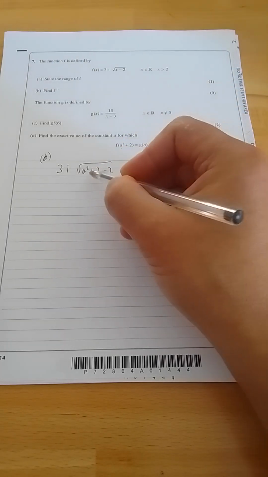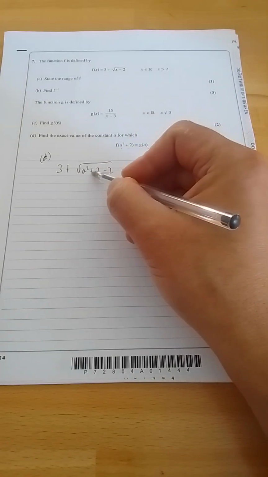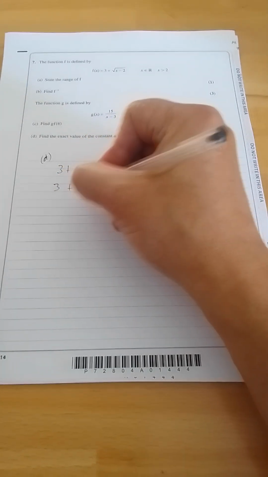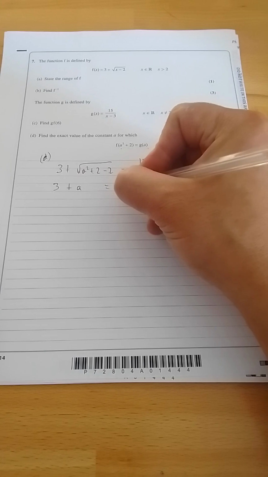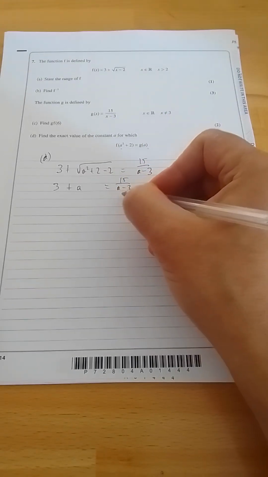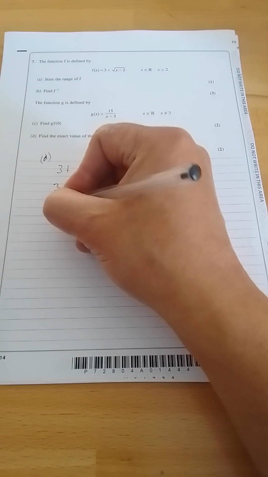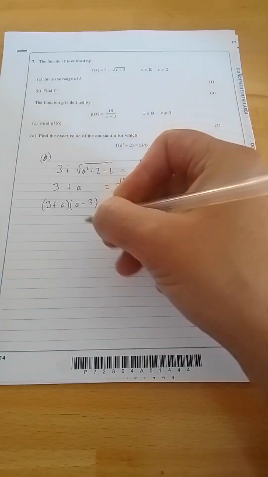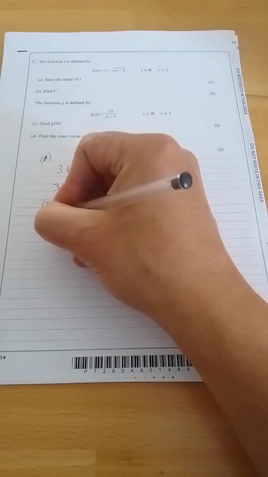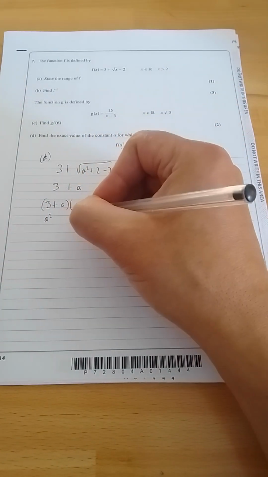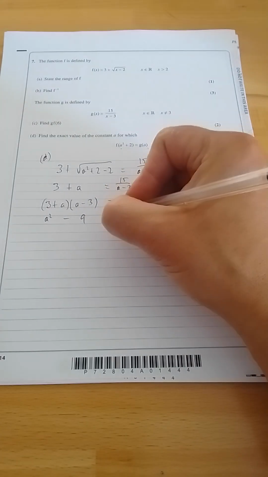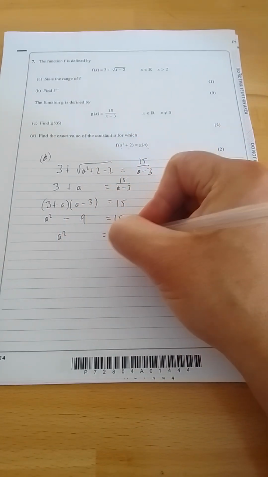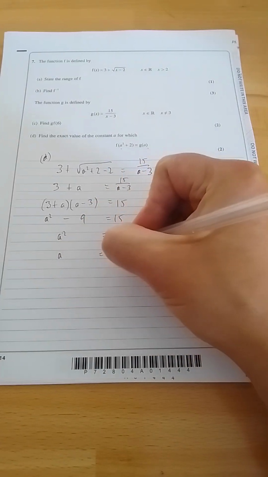So the first thing you might notice, inside the square root you've got plus 2 minus 2, so those will cancel each other out. It'll be the square root of a squared, which is of course just a, so you end up with 3 plus a is equal to 15 over a minus 3. Multiply both sides by a minus 3 will give you 3 plus a times a minus 3 is equal to 15. Expanding out this bracket, you're going to get an a squared, a plus 3a and a minus 3a, so that cancels out. Minus 9 is equal to 15, so you're going to get a squared is equal to 24, so a will be the square root of 24.